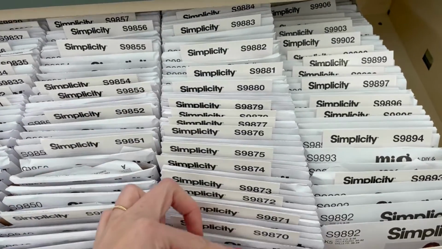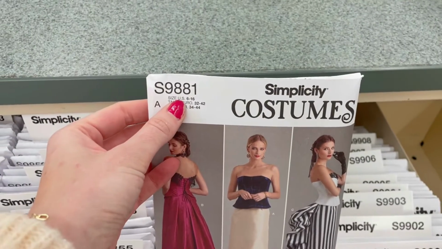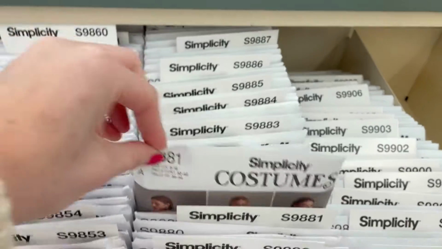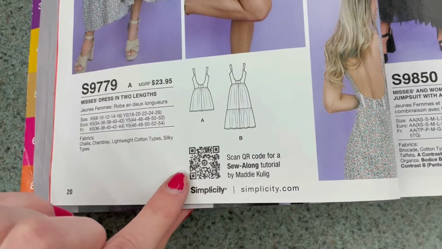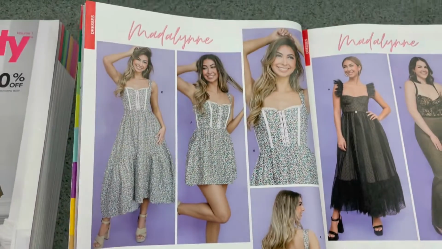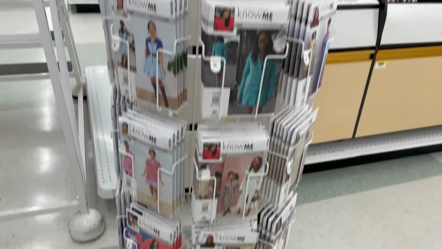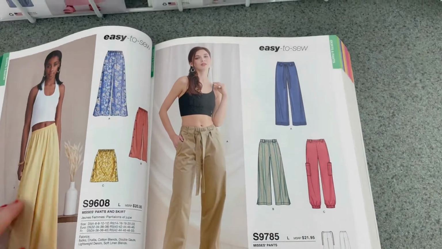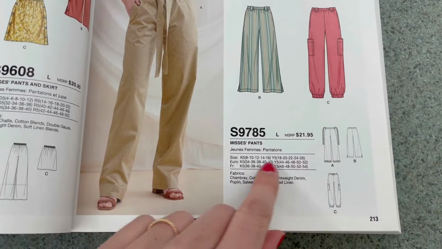Again, make sure you are paying attention to those style numbers, to the size range that is on the patterns, and if there's ever a pattern that you can't find in store, chances are you would be able to find it online. Since a lot of sewists on social media and YouTube are now creating their own patterns with the big brands, always pay attention to see if they have a QR code that links you to their sew-along. Sewists for Know Me patterns always have sew-alongs, and there are other seamstresses who do as well. Another great beginner pattern line is the Easy to Sew Patterns by Simplicity. I highly recommend these as well.